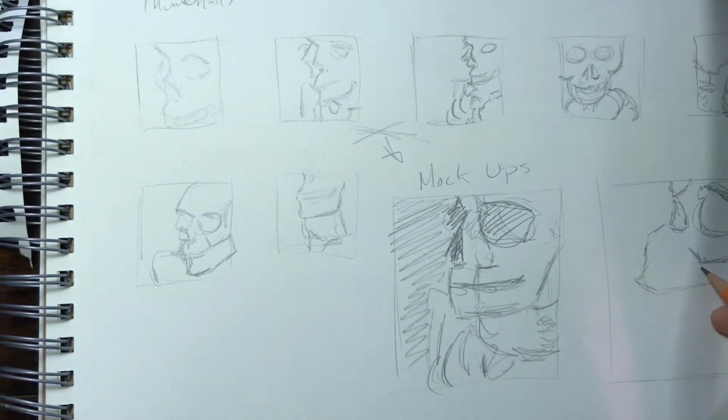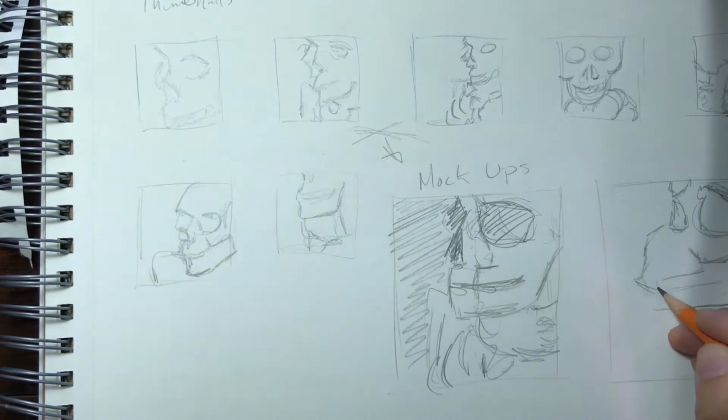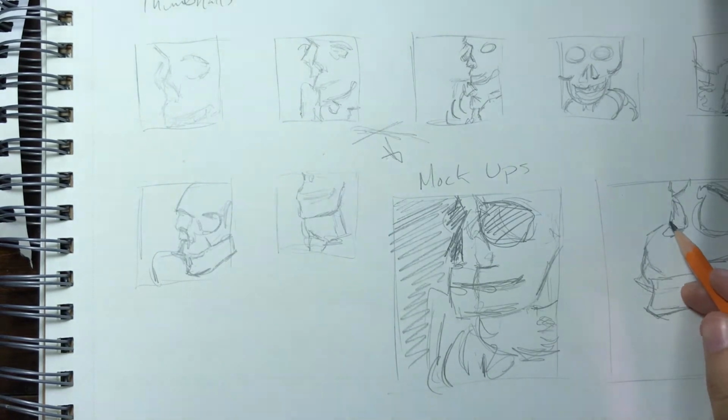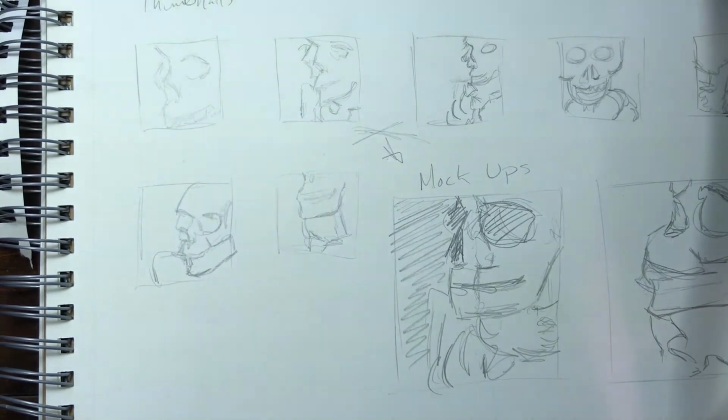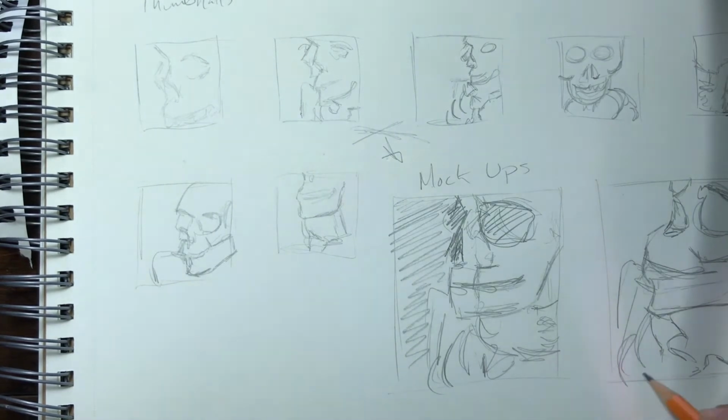There's the cheekbone coming down to the jaw, and then it looks like I've drawn the jaw twice by accident, trying to get it in the right spot. And get those ribs in for the rib cage.